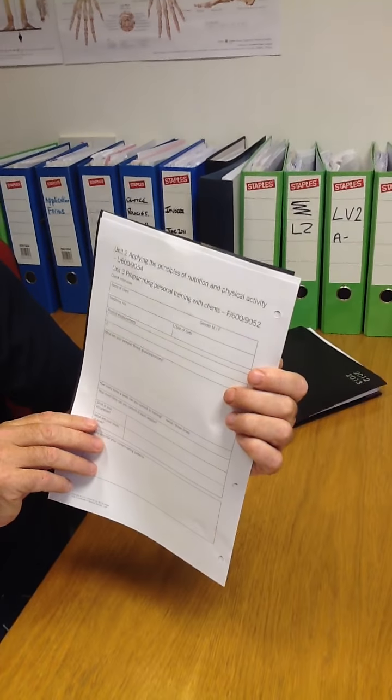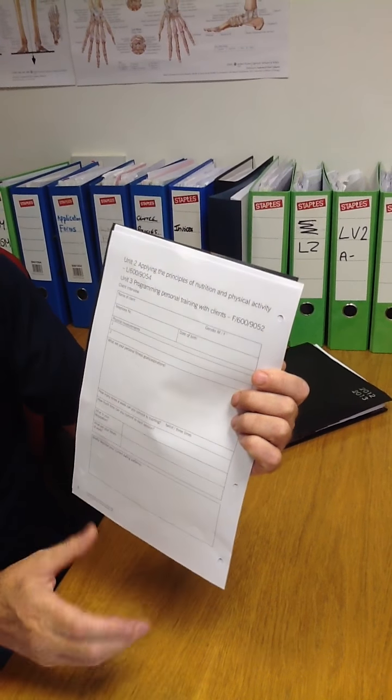We then have Unit 2, Applying the Principles of Nutrition and Physical Activity, and Unit 3, Programming Personal Training with Clients. This is a little bit like what you will have done in level 2 at some stage, where you have a client and you plan a specific program for them. In level 3 we do an 8-week progressive and predictive program, so it's a much bigger deal than the one in level 2. Again, this is going to ask you for a client's name, and for some information regarding what they will want to do and their goal setting.